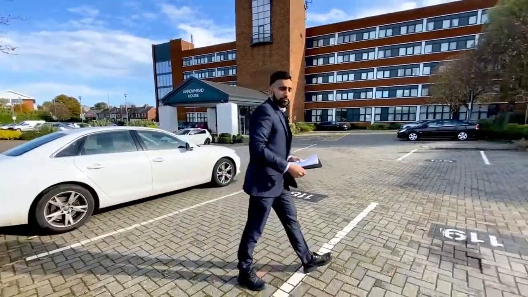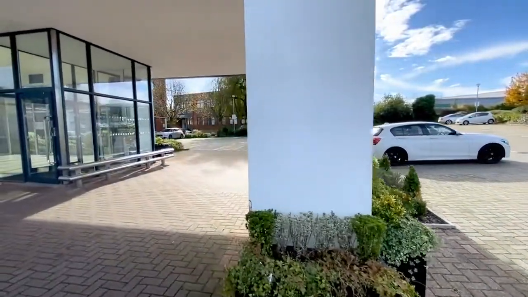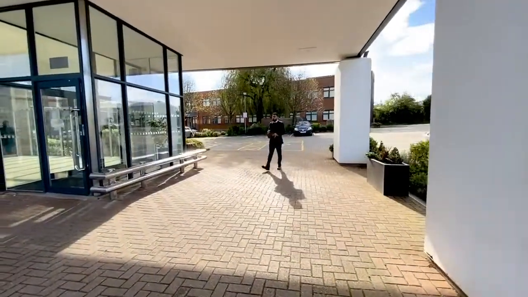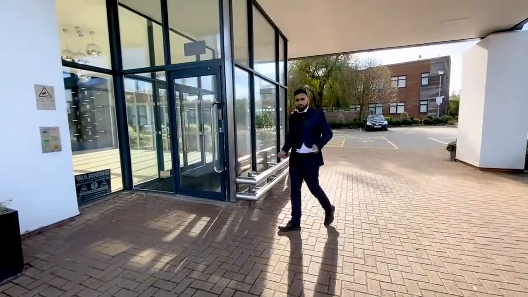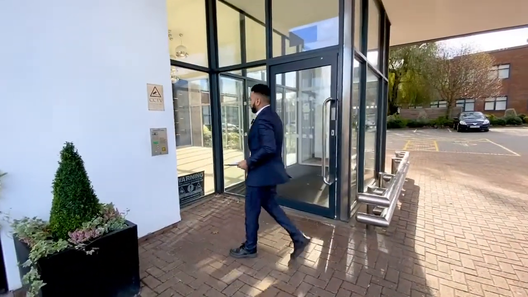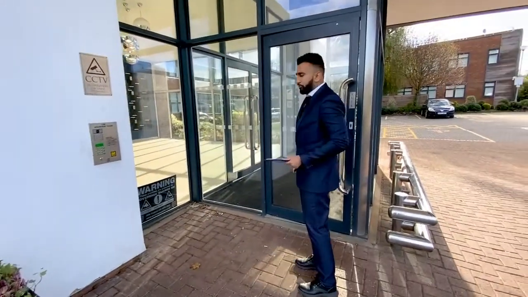Let's head on inside. So we've got a new tenant moving in today, and naturally we want to make sure that when the property is given back to us, it's given back in a good condition. Just like renting out a car, you want to make sure that the car is returned back in a good condition without any damages.